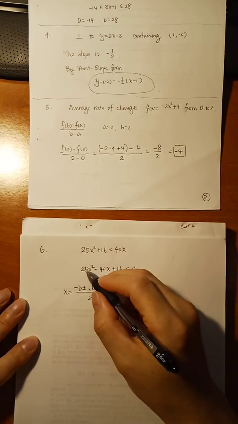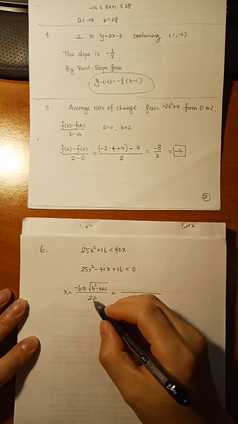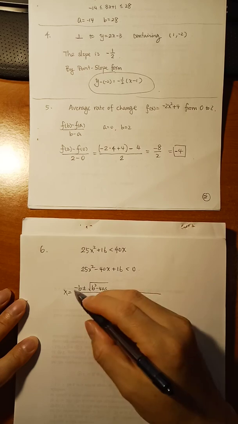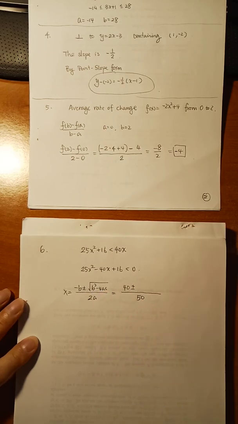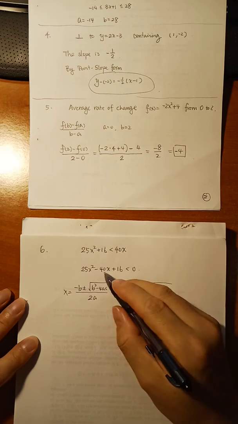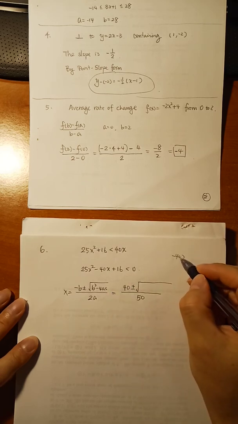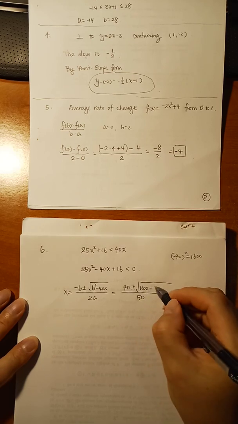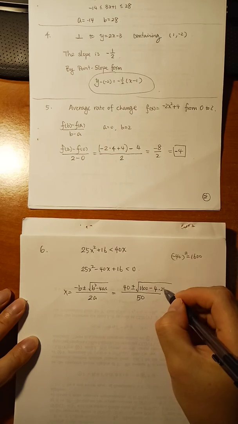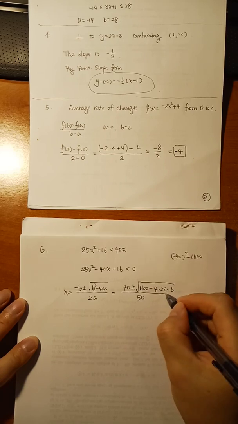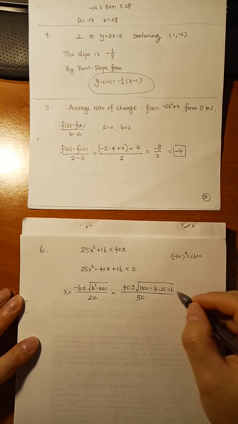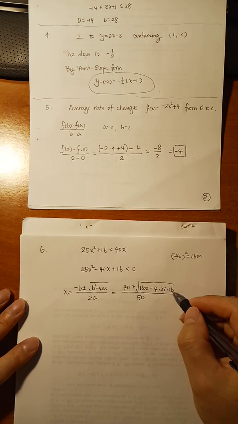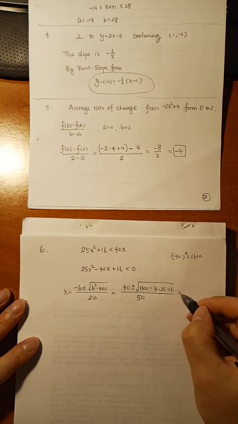So a is 25, and 2 times 25 is 50. b is negative 40, so negative b is 40, plus or minus the square root of b squared, negative 40 squared is 1600, minus 4ac. 4 times 25 is 100, and 100 times 16 is 1600. 1600 minus 1600 is 0.